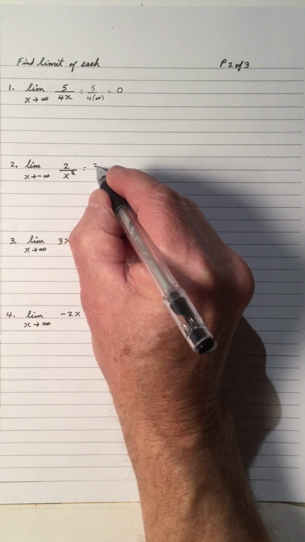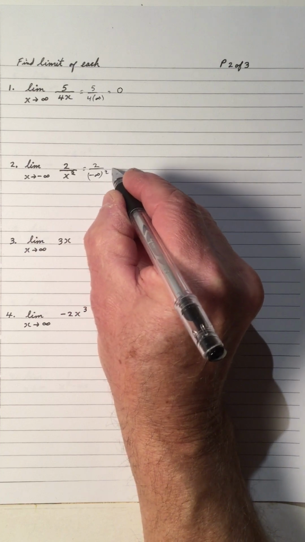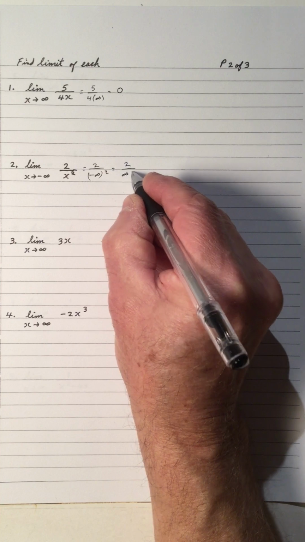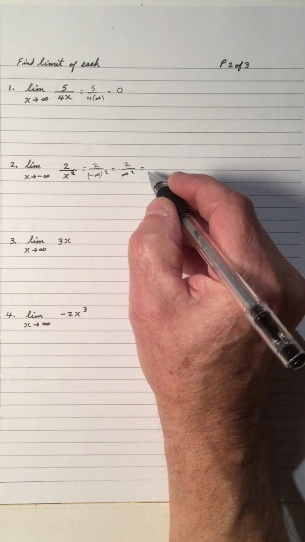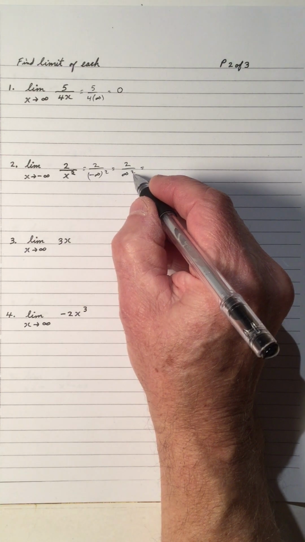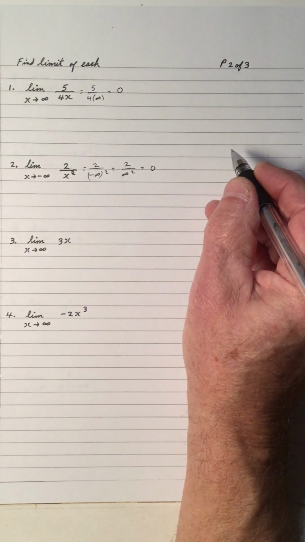Number 2, we have the limit of x over x squared as x goes to negative infinity. So as x goes to negative infinity, it's negative infinity squared. So that's 2 over infinity squared. And again, your denominator is getting larger and larger. As your denominator gets larger and larger, this fraction approaches 0.